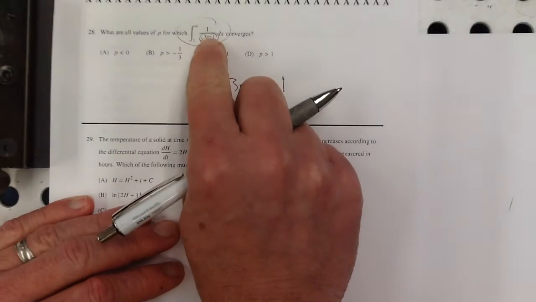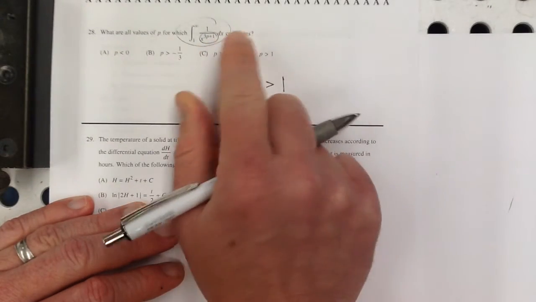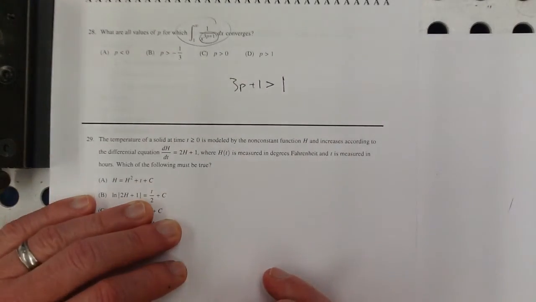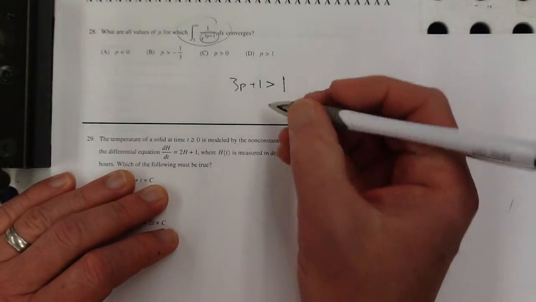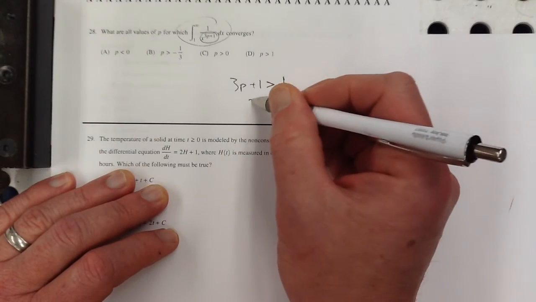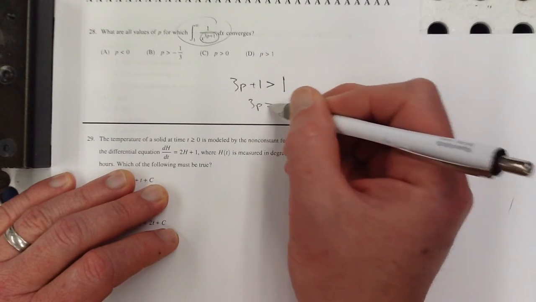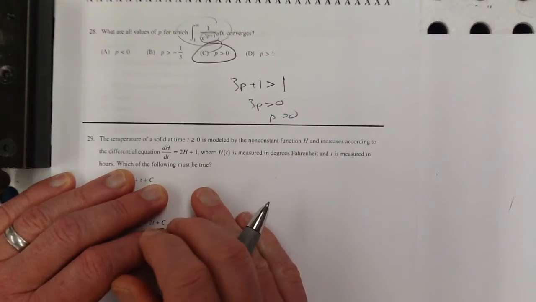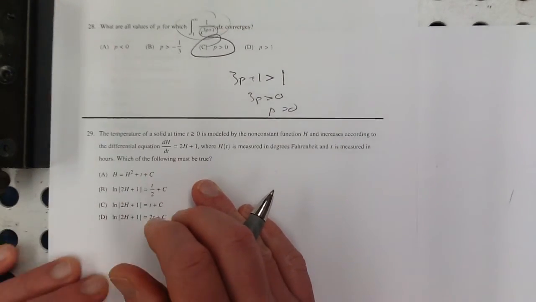If it's equal to 1, then you've got like a harmonic series kind of situation. And if it's less than 1, then no chance. So that means that 3p subtract 1 has to be greater than 0, so p has to be greater than 0. So that should be answer choice C.